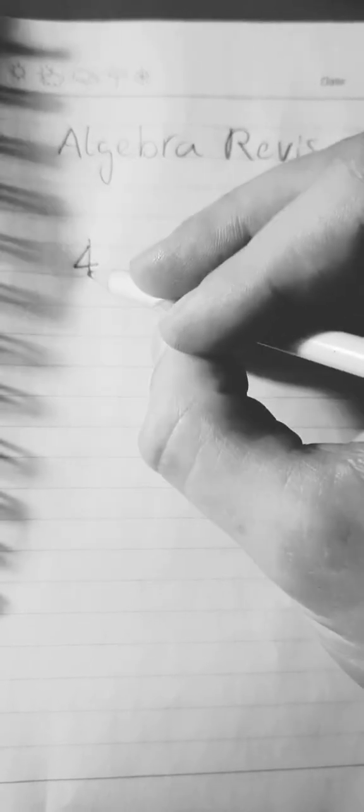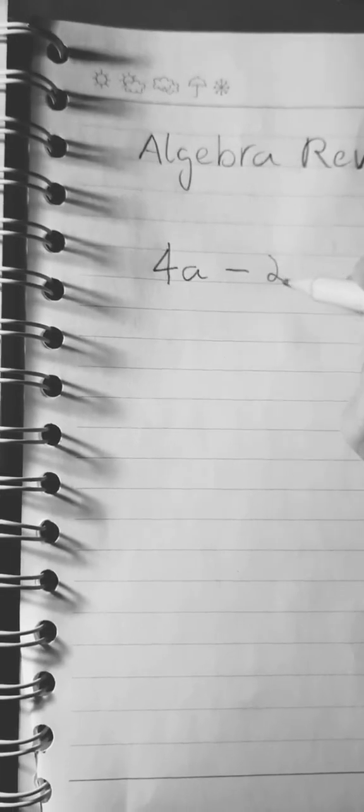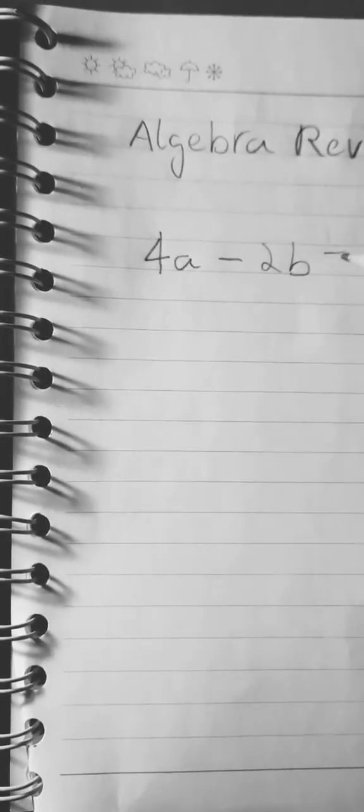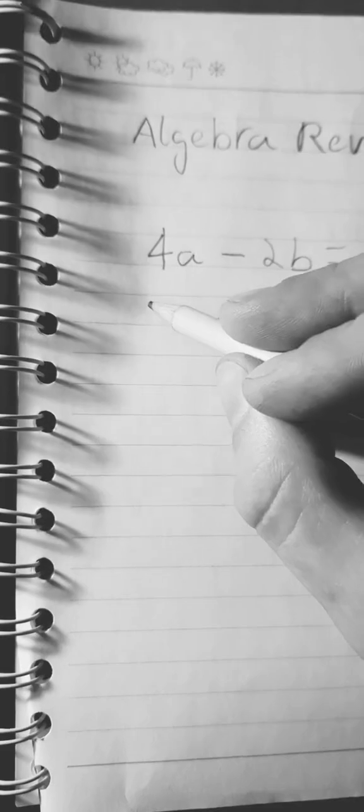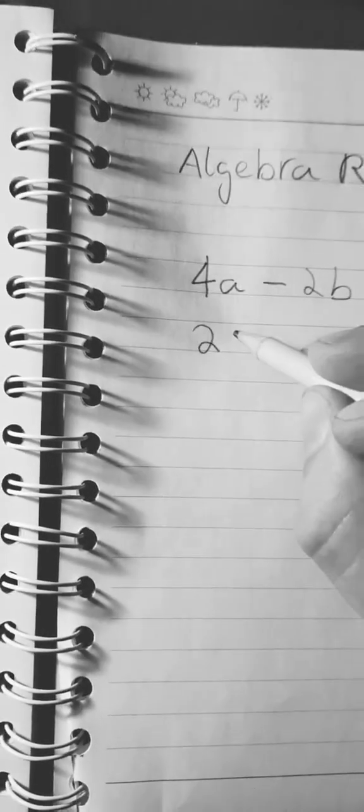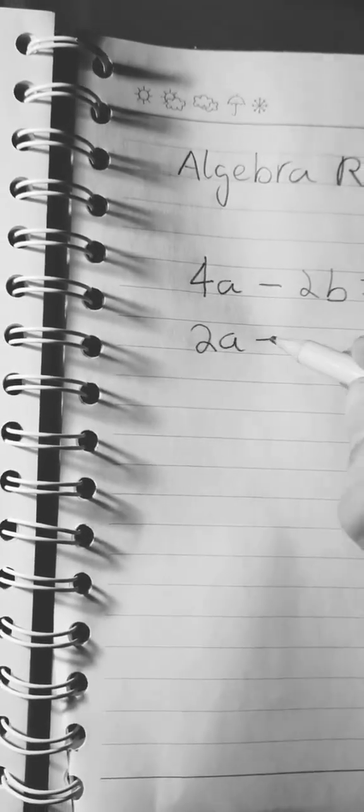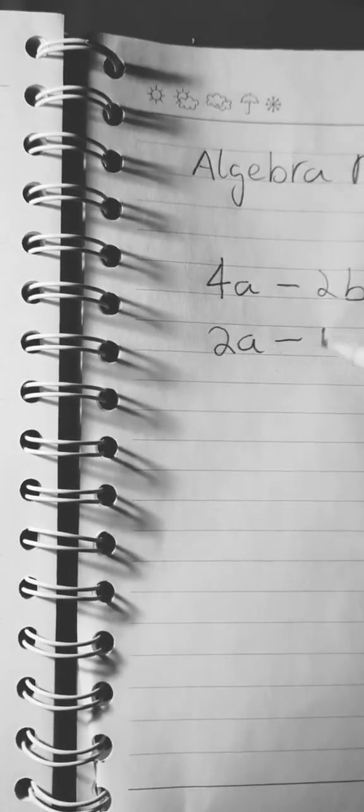I saw a question pop up in a revision question for one of my students, and it was this: 4a minus 2b equals 10. So the question was, what does 2a minus b equal?